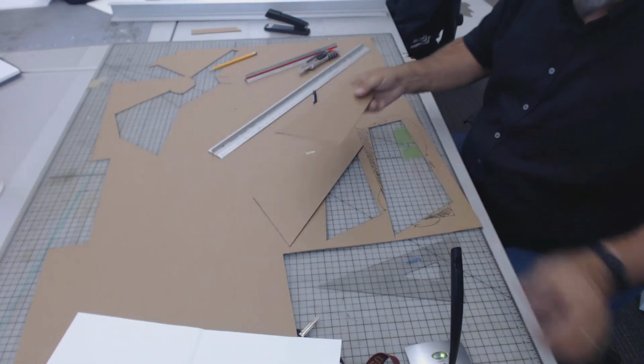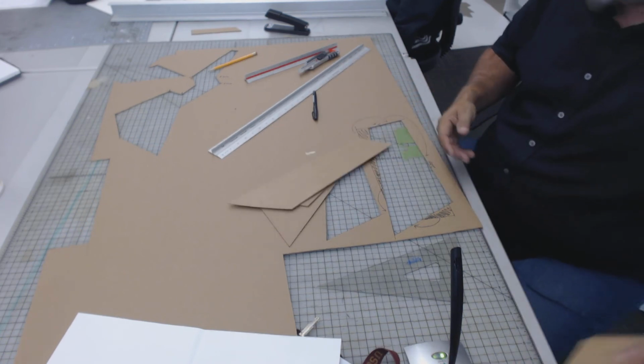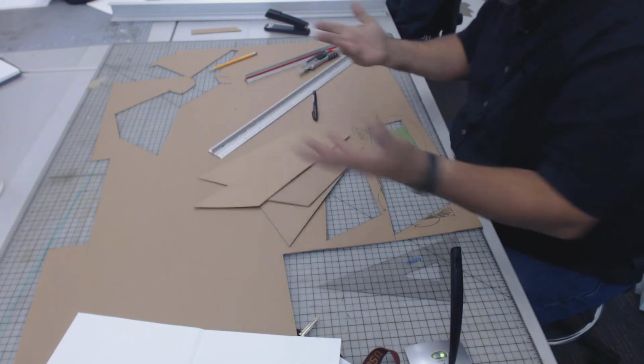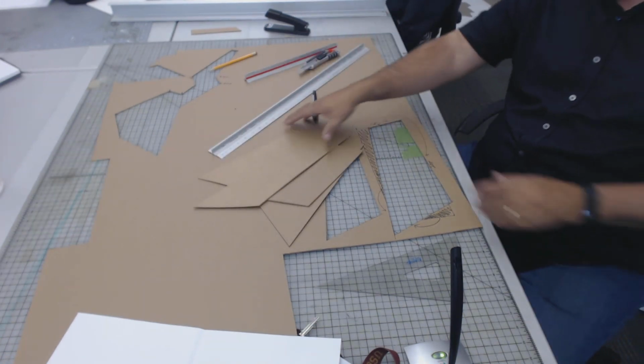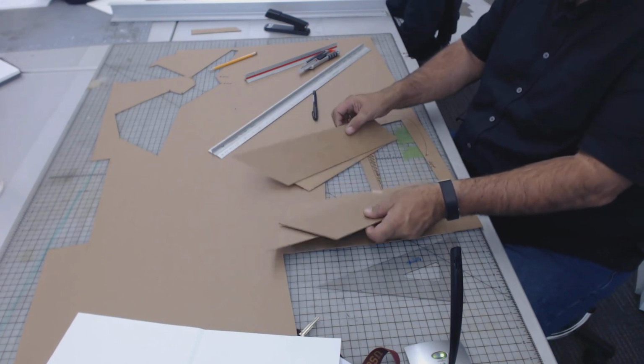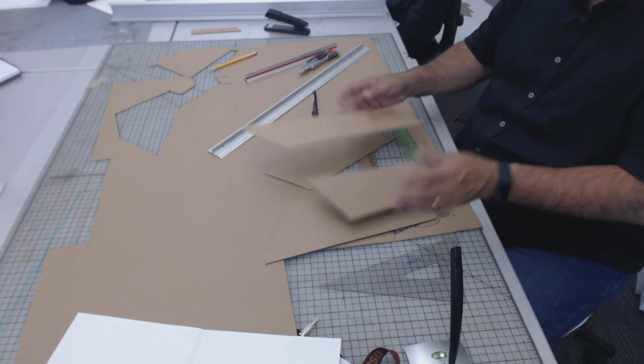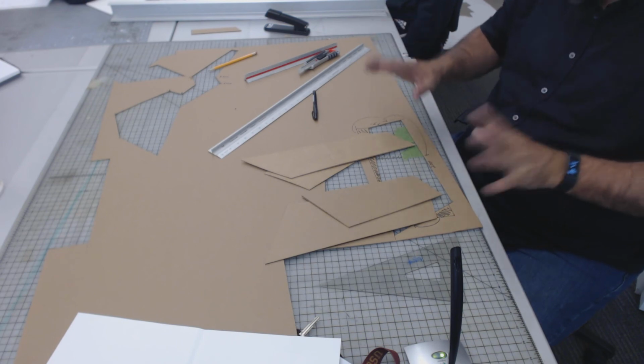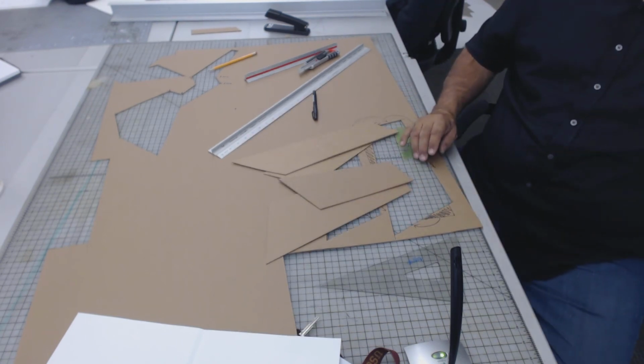So I now have 1, 2, 3, 4 pieces. I would technically need to have 1 more, but this allows you to have some levels to start with. All right, so that's part 1 of approaching this. Go ahead and stop it.